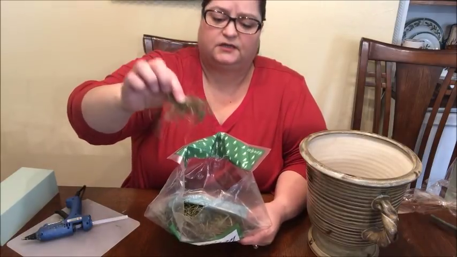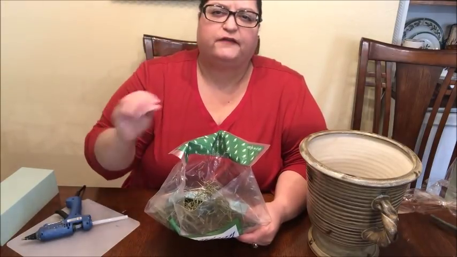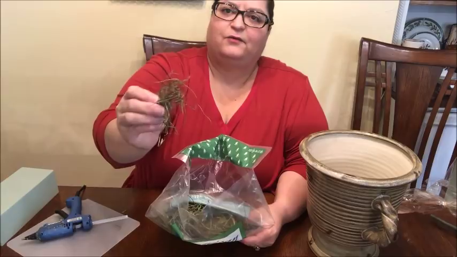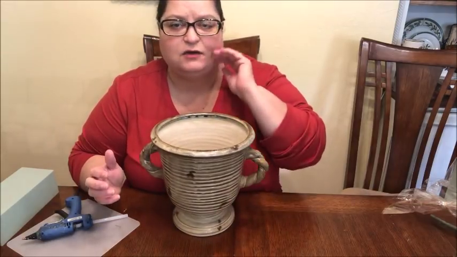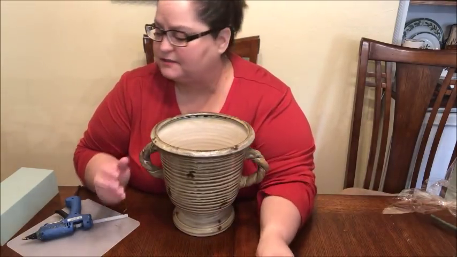I got this green one. I thought it was pretty. They have it in a natural color, and they cost a little bit less, but I went ahead and went for the green just because I wanted something a little fresher looking. You could use a sheet moss, like a green grassy moss, if you prefer that instead of this.